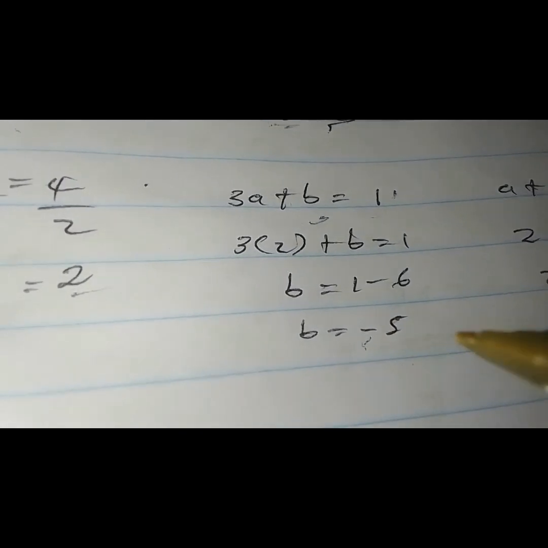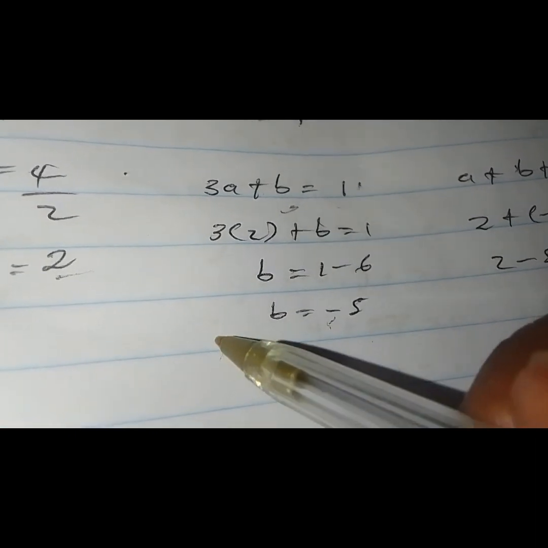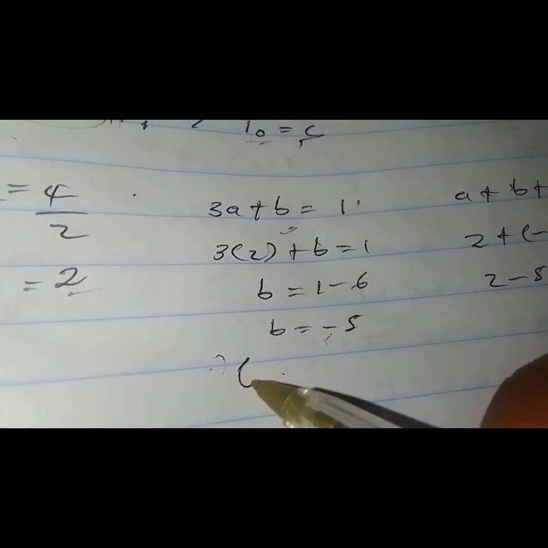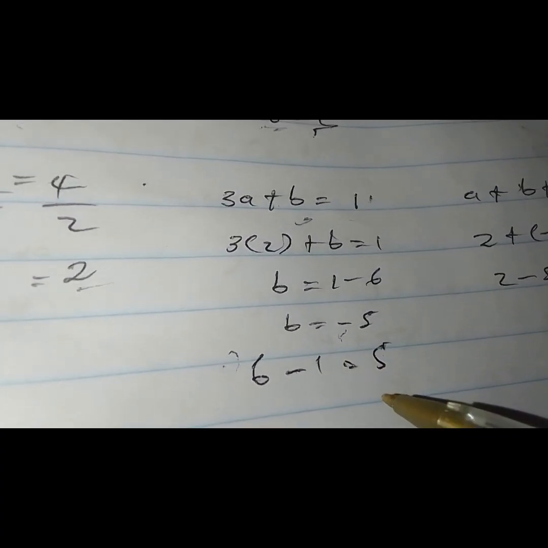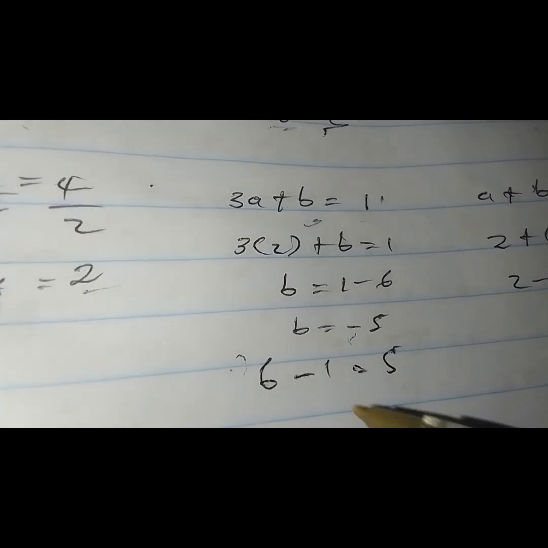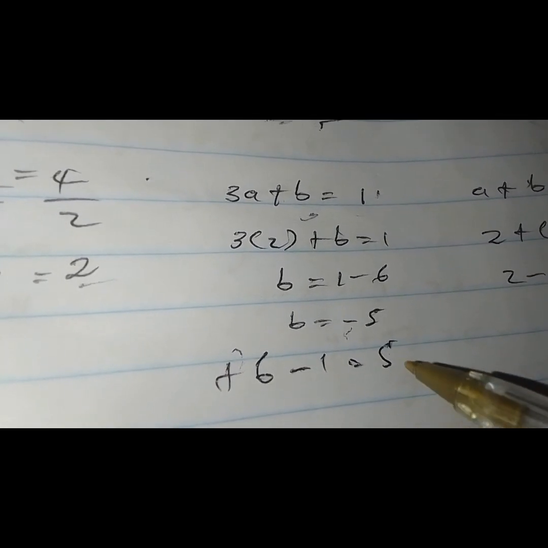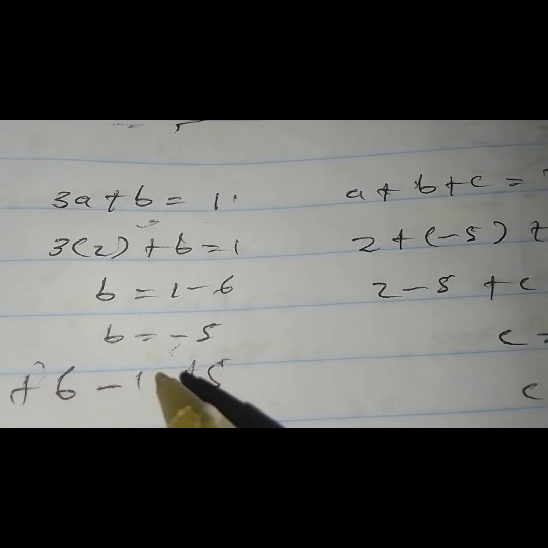You get me? Let me give you something, okay? Here it is 1 minus 6, right? So then let's say 6 minus 1. It will give you just 5. You always take the sign of the bigger number. Our 6 here is positive. That's why our 5 is positive. You get me? So okay, and then we found our b, and then it's done.